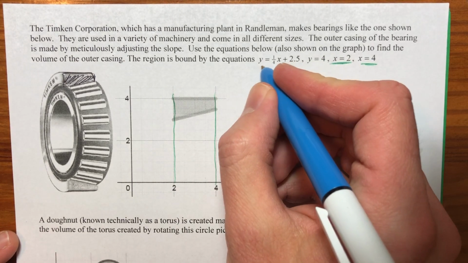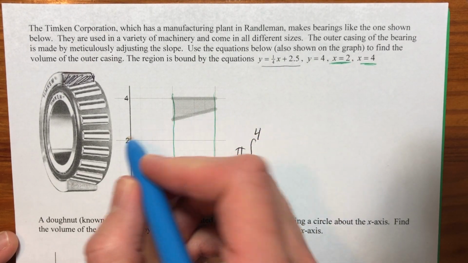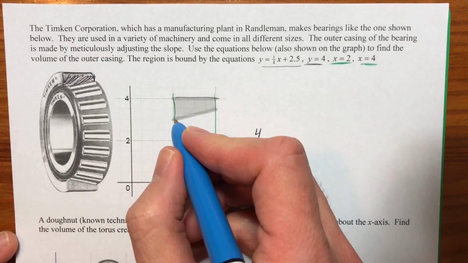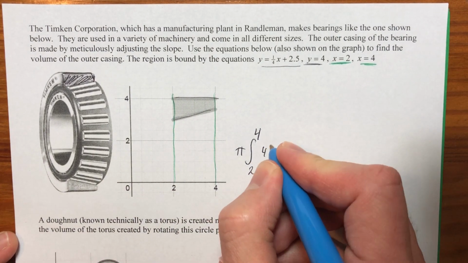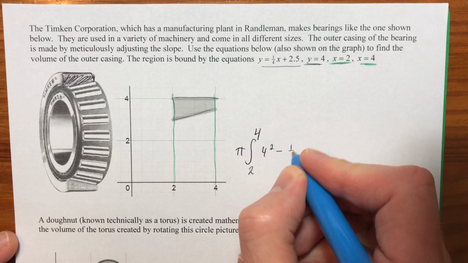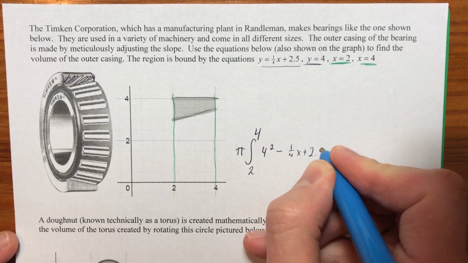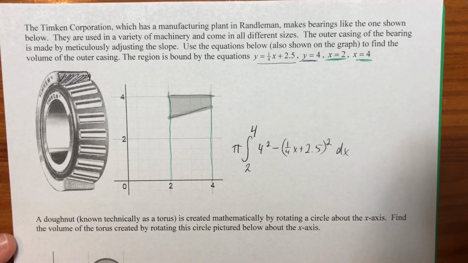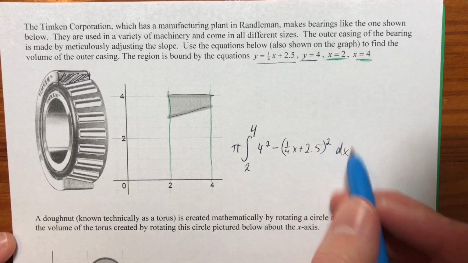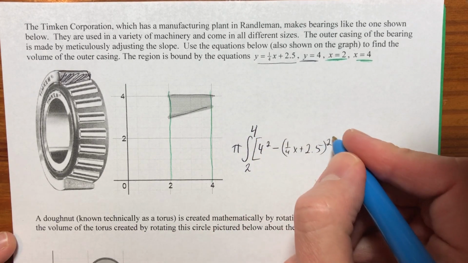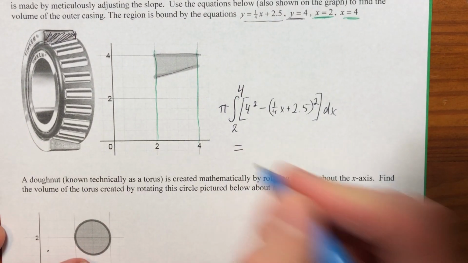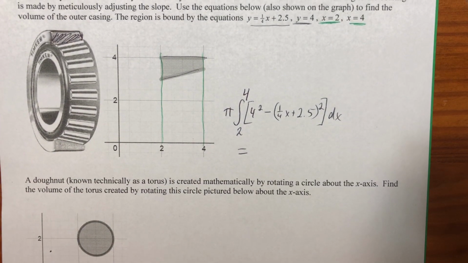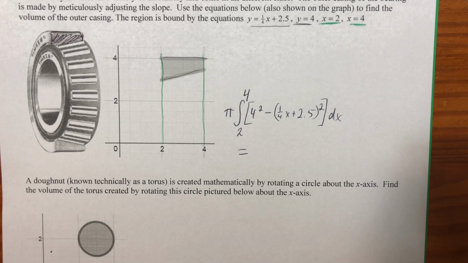And then we have y equals 1/4 x plus 2.5. That would be this. And then y equals 4. So actually figuring out which one's on the top is not hard, and figuring out which one's on the bottom is not going to be hard. So 4 squared minus, and then 1/4 x plus 2.5, and all that is squared. And let's put the dx, and let's keep it real, because we're going to have a problem here. Notationally, this is very wrong until we put all this together. So let's just kind of, we could type it at this point and we could figure it out, and that'd be pretty easy. However, I just want to reinforce some ideas here.